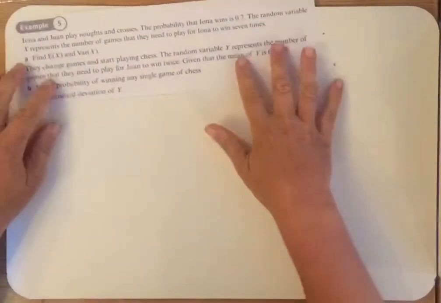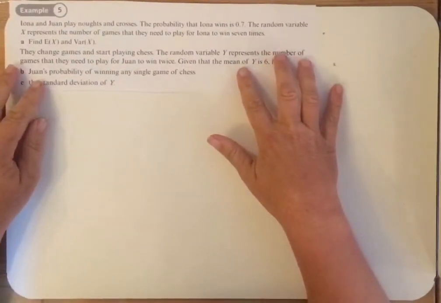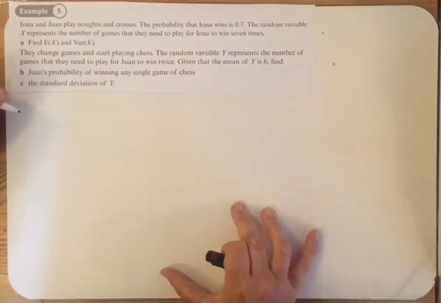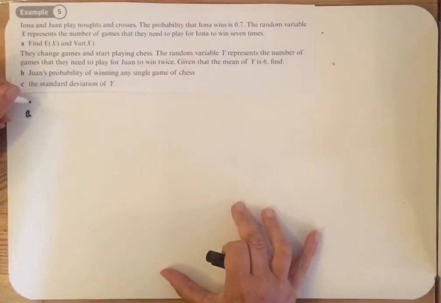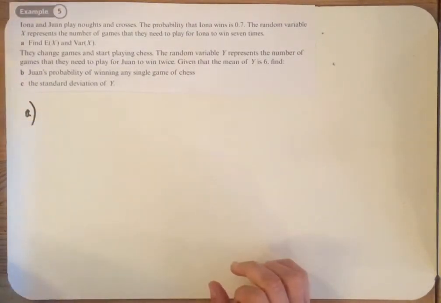And there's example 5. So we've got Iona and Juan play noughts and crosses. The probability that Iona wins is 0.7. The random variable X represents the number of games that they need to play for Iona to win 7 times. Could be quite a while if they're only good at noughts and crosses. We won't worry about that too much. Right, so expectation and variance of X to start with.